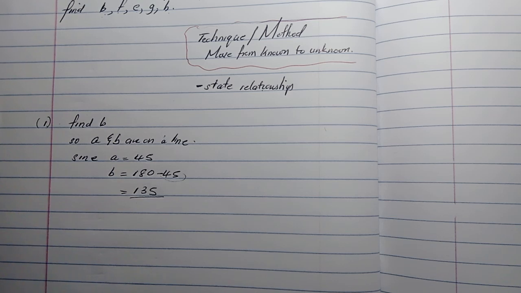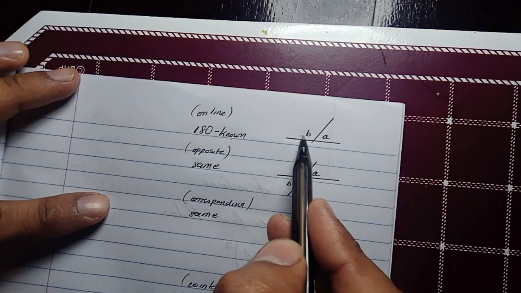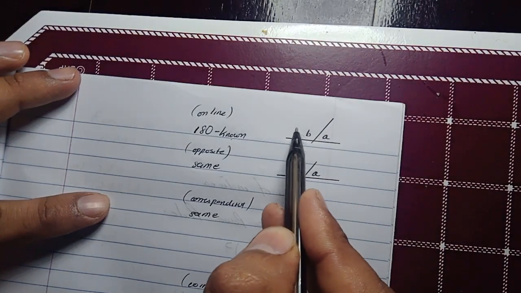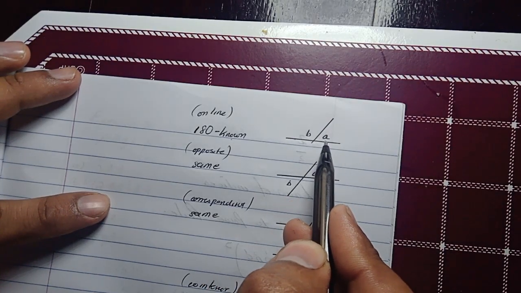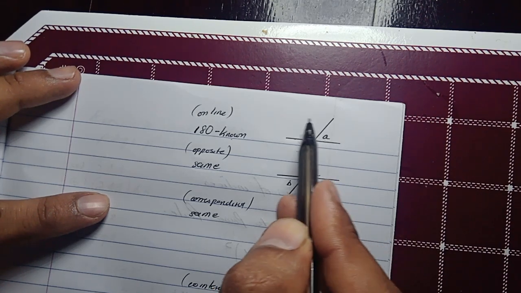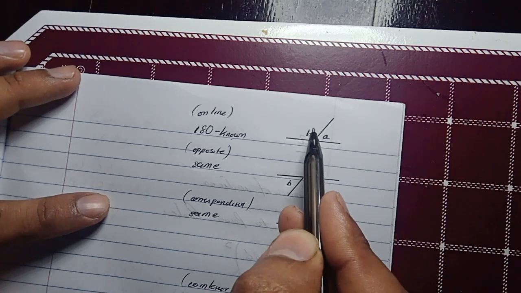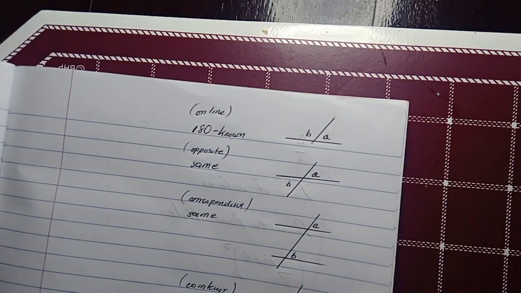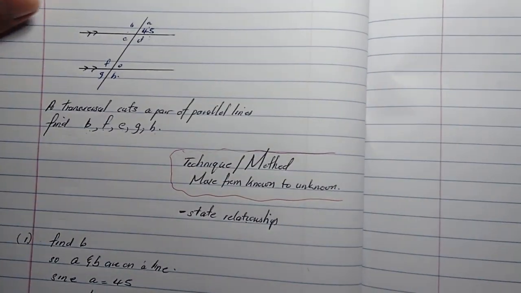And we must be clear that it makes a lot of sense, because if this whole thing is 180 degrees and you know one of them, how do you get the other? You simply subtract what you know from 180 degrees to get the other. Okay, so let's go to the second one now.